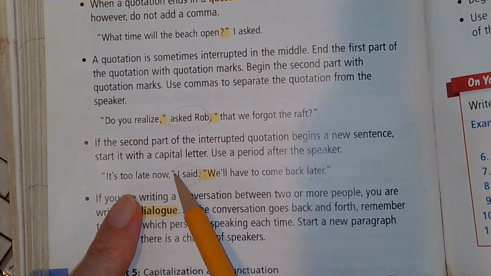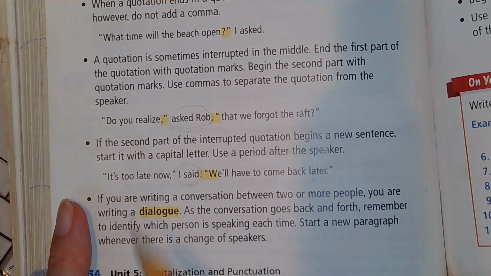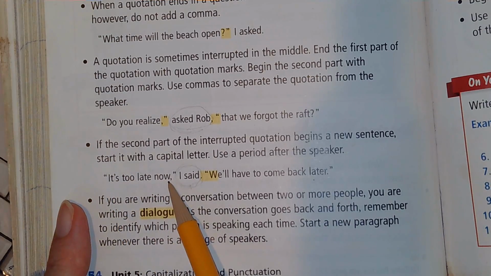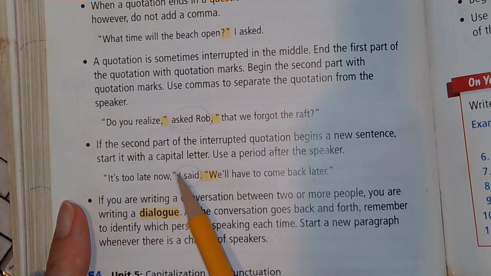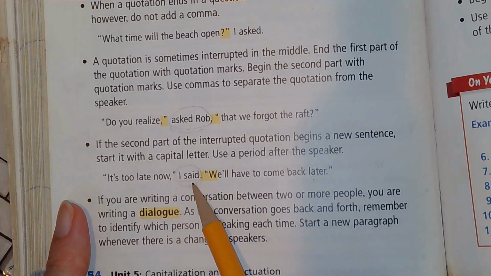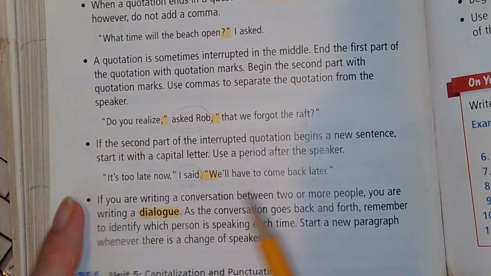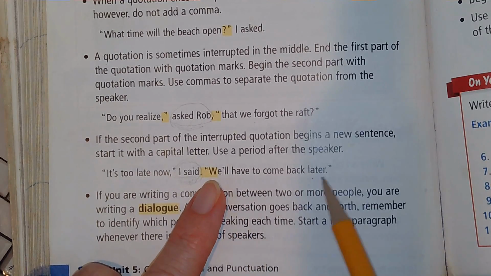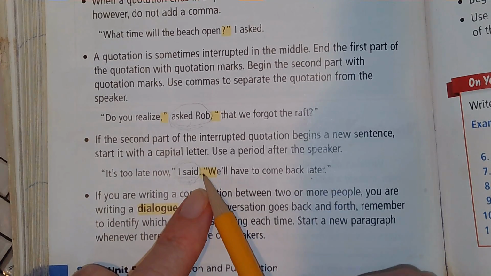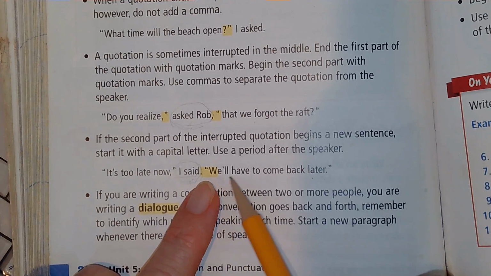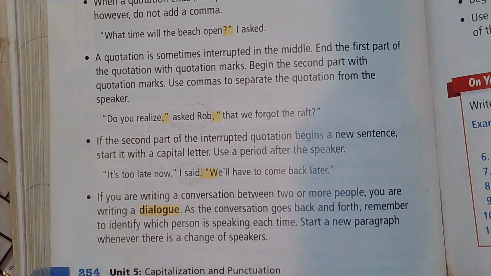And then I said is not part of the quote. So this is actually two separate sentences. It's too late now. That's a complete sentence. So you're going to put quotes around it, separate it with a comma because you're separating it from the sentence tag here, I said. Now we're going to put a period after that because we have another whole new sentence. We need to start with a quote again because we're picking up that quote, and capitalize. We'll have to come back later, end quote.